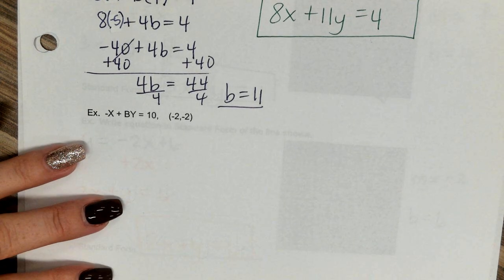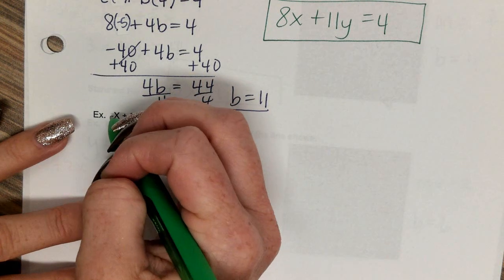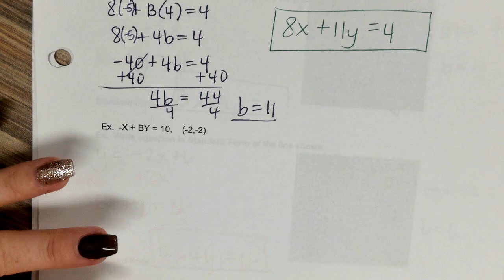Just know the A is already there. It's a negative 1.